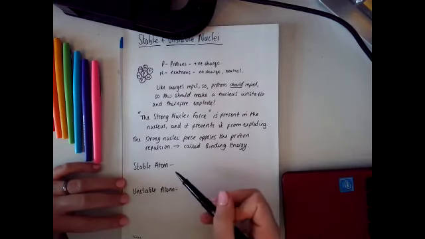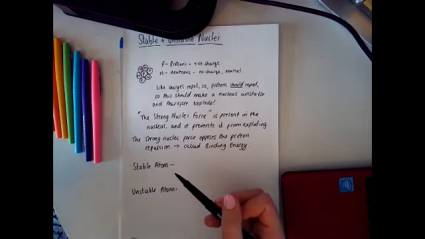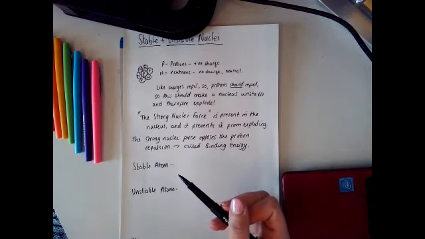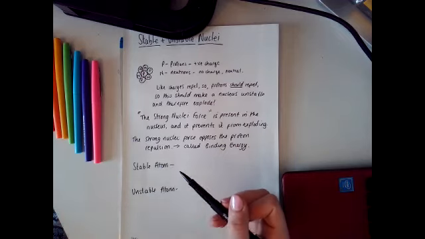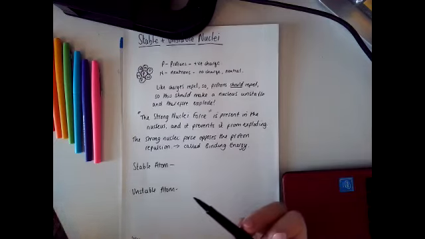A stable atom is anything small, and I know that sounds silly because all atoms are small, but I mean things like, let me look at my periodic table, hydrogen, lithium, beryllium, anything early on in the periodic table that's very small is going to have a very strong binding energy, so it's going to be a stable atom.